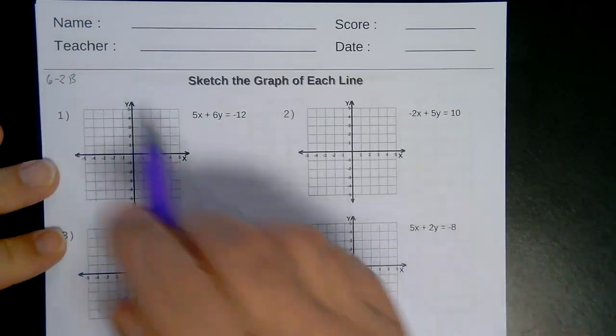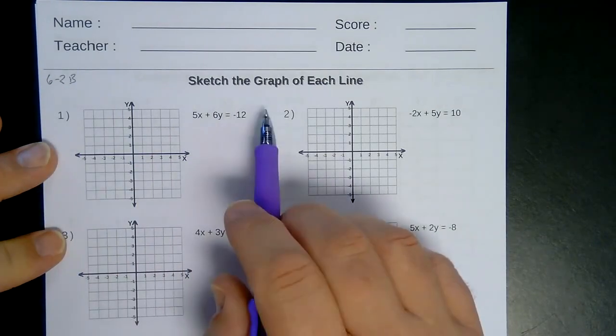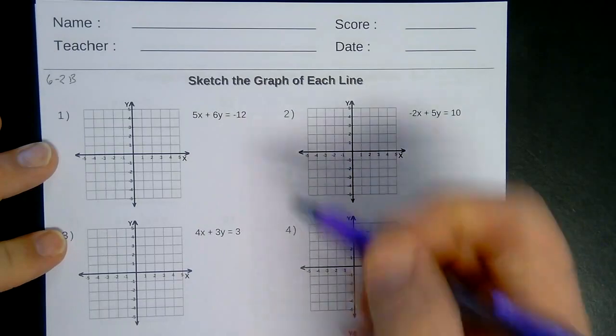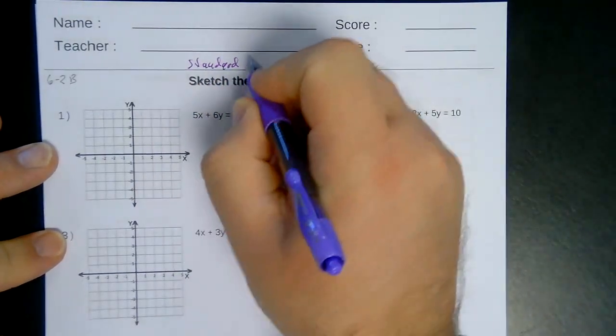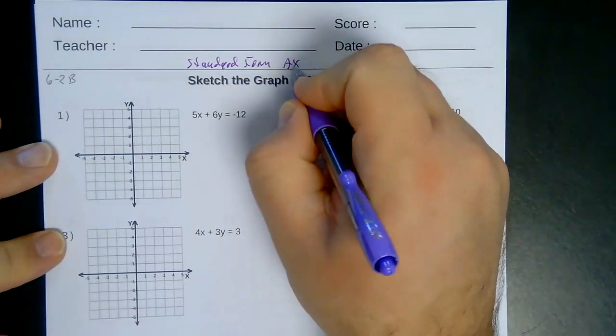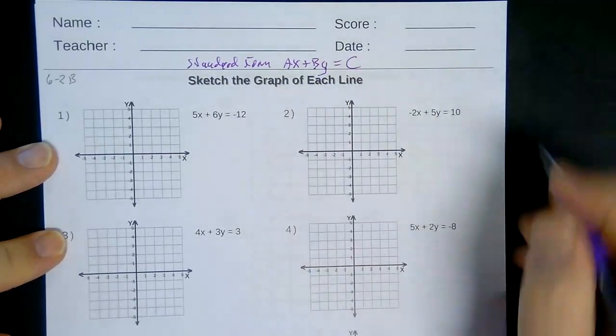Alright, this one from 6.2, this is the second worksheet from 6.2. Sketch the graph of each line. These are not written in y-intercept form, but they are written in standard form. Standard form is ax plus by is equal to c.